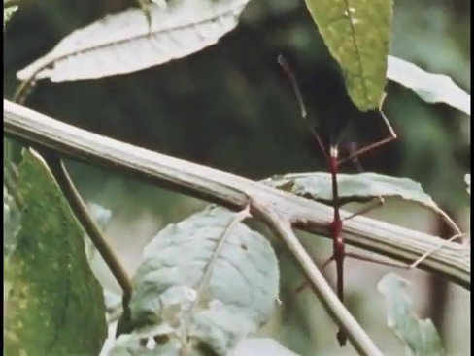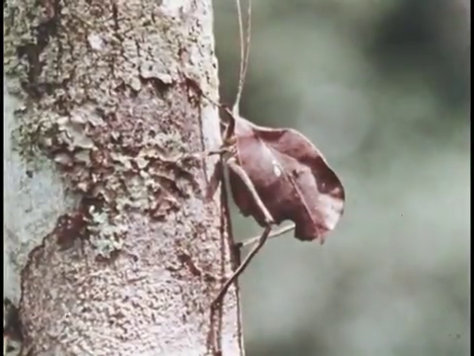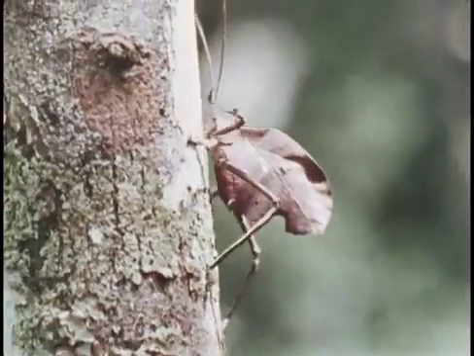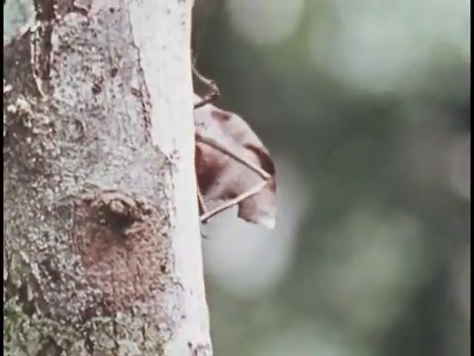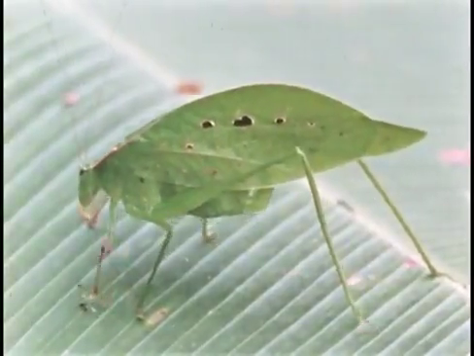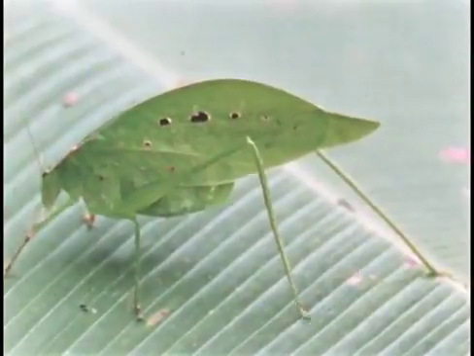This dead leaf is actually a living brown-leaf katydid. Deceptive enough in its costume, this leaf blemish katydid adds mimicry of the fluttering leaf in the wind to its disguise.